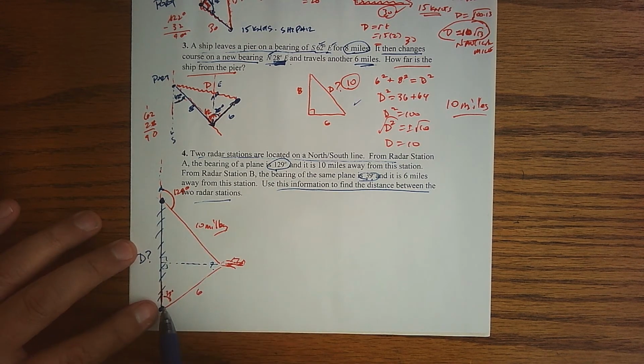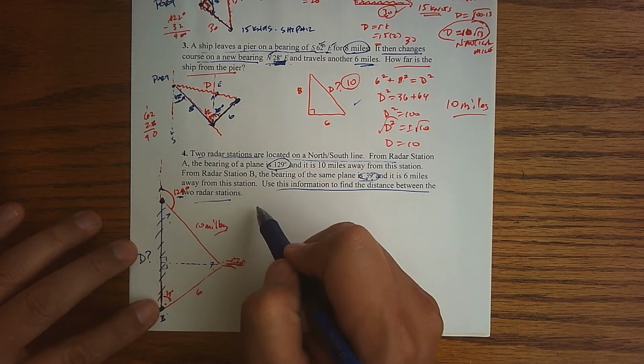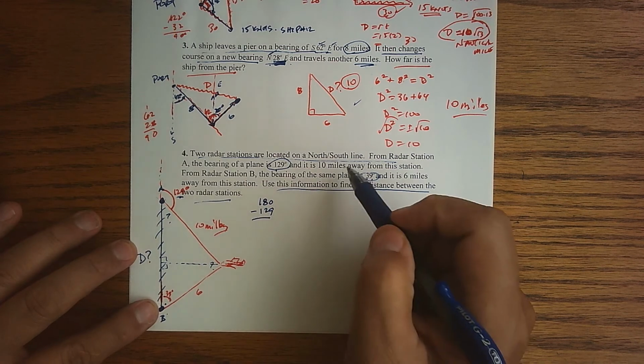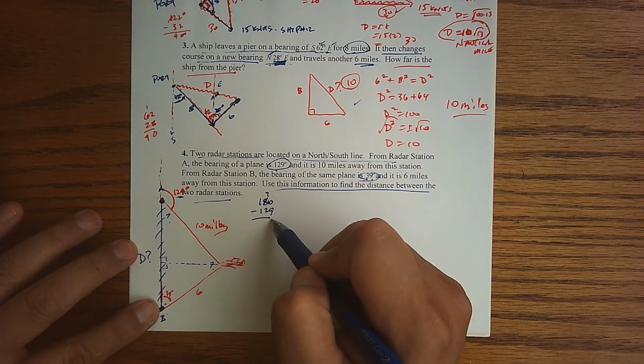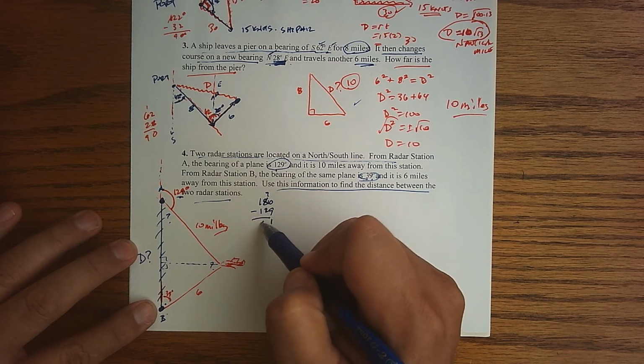We already know that this is 39, so what's this angle right there? Well, it's a supplementary angle to 129, so if I take 180 and subtract 129, let me do the math here, we end up with 51 degrees.